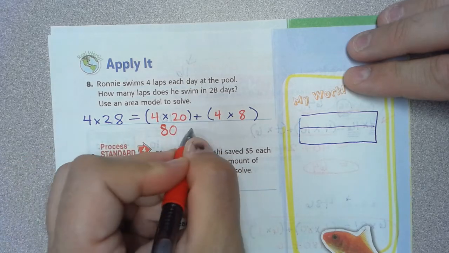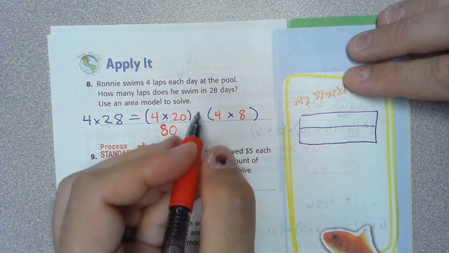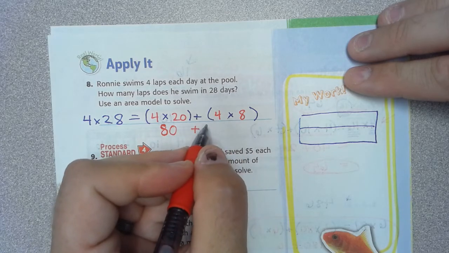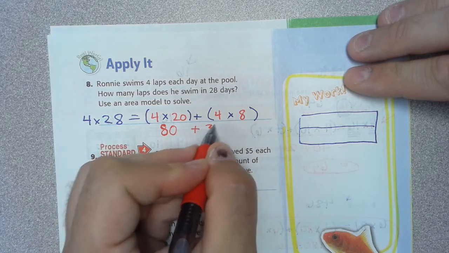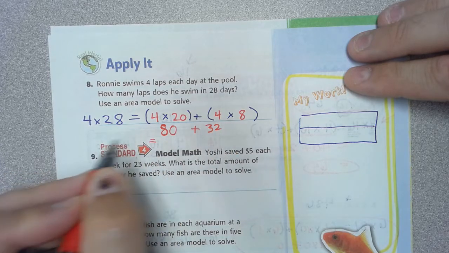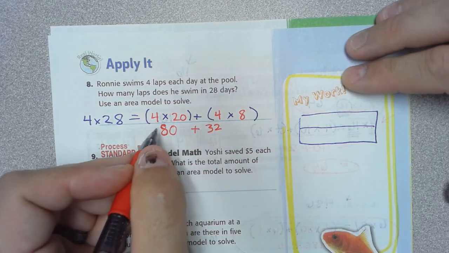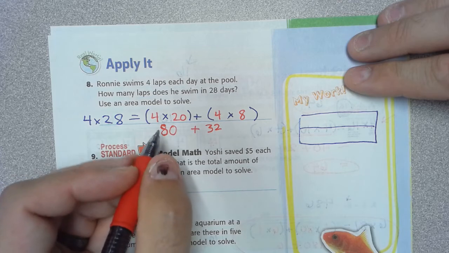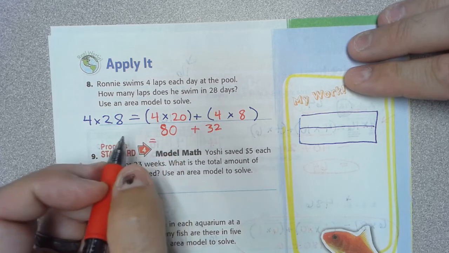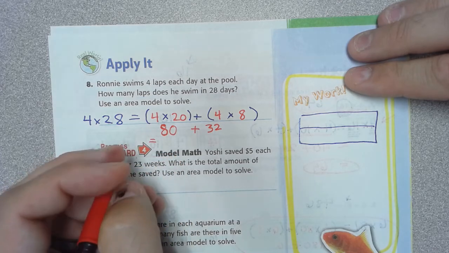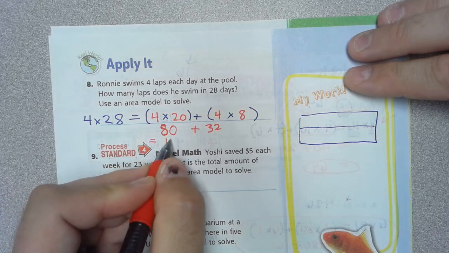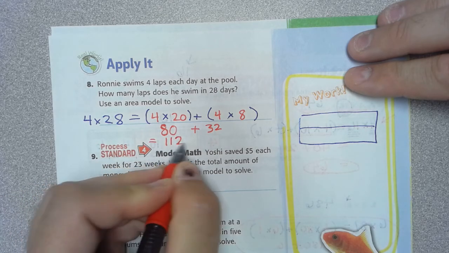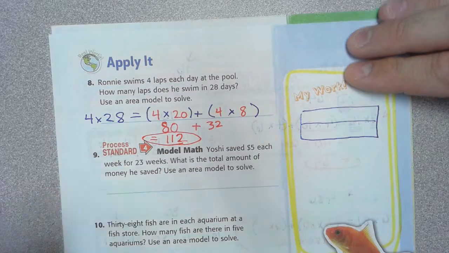Yep. 112. Yeah, your answer is 112 laps he did.